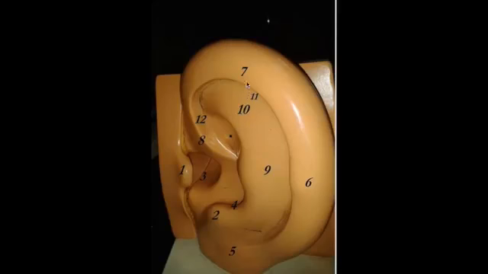Over here, the 7th part is known as the helix, while the 8th part, which is a continuity of the helix, is the crus of helix. The 9th part is the antihelix. The 10th is the crura of antihelix. The 11th is the scaphoid fossa.